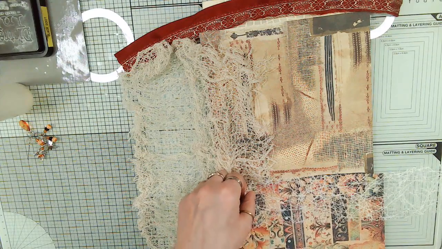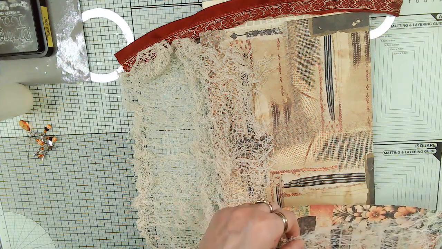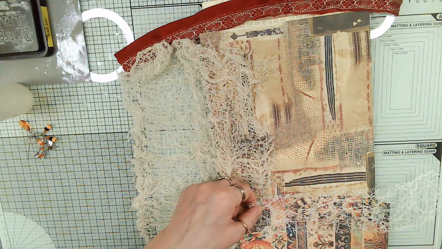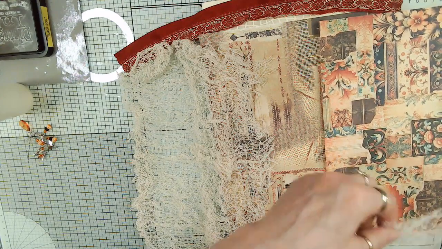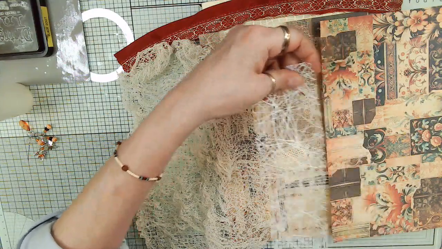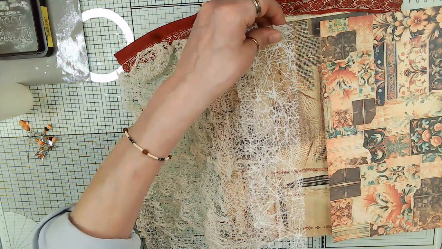I don't know how that would work. How would it work? We could put it up this way. That's how it would work. Could put this under here.